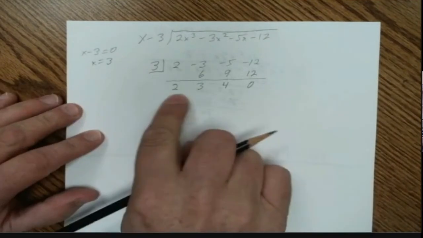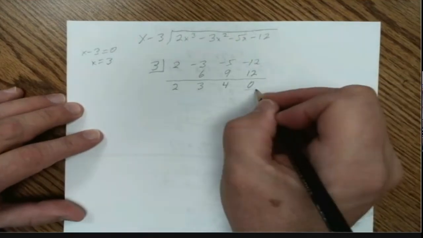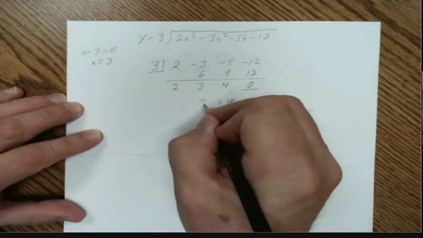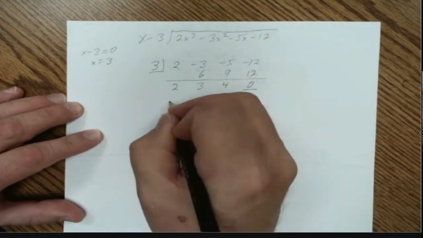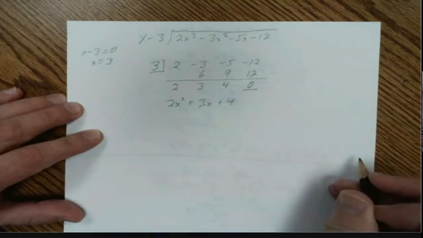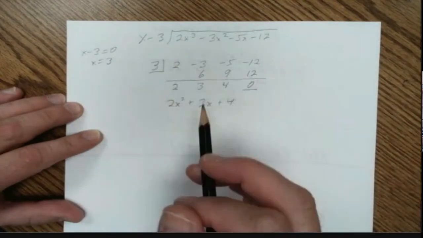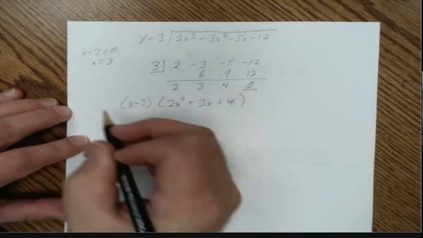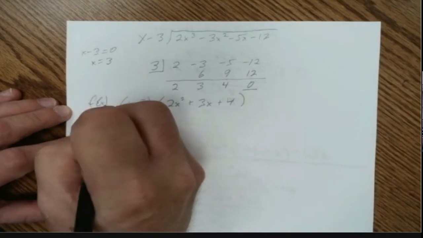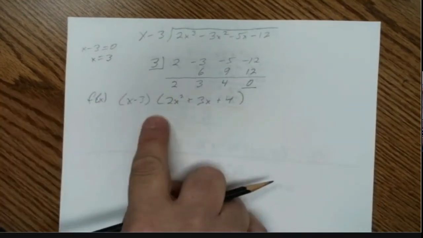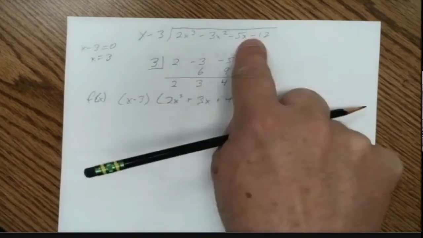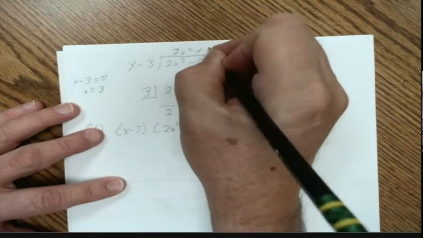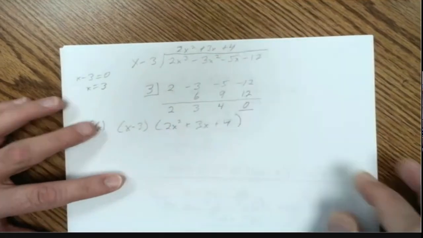This is what happens with synthetic division. This is the remainder. So there's no remainder. This is the constant. This is the x term. This is the x squared term. When I divide x minus 3 into this, this is what it leaves. So I can rewrite it as x minus 3 times this. Synthetic division. We could do the long division, but we would end up with the same thing. We would have 2x squared plus 3x plus 4 with 0 remainder.